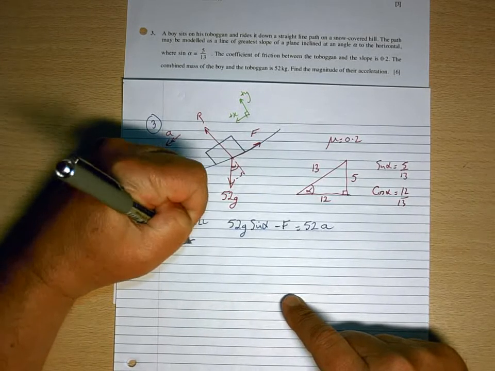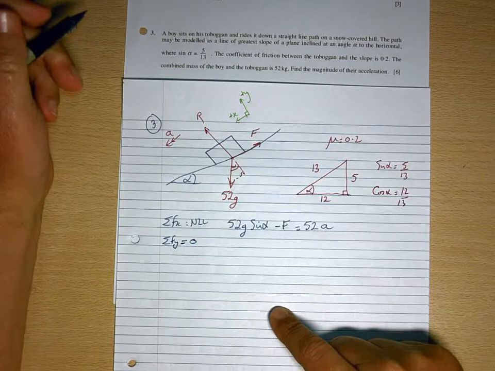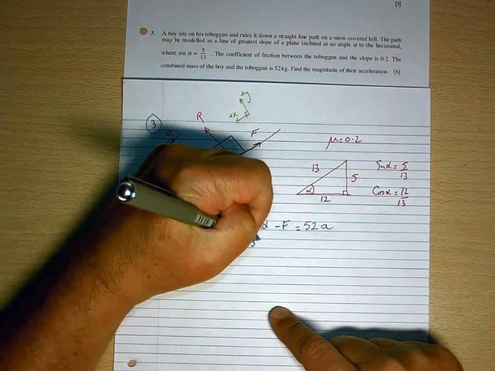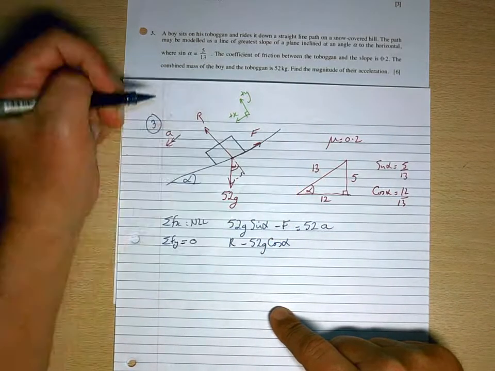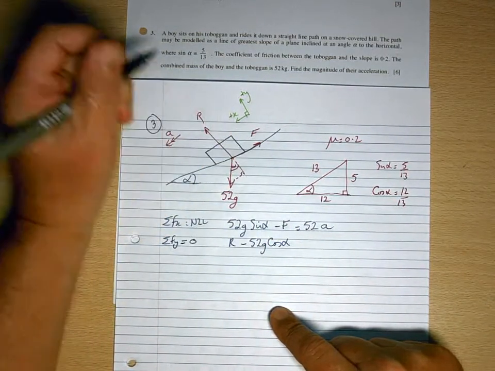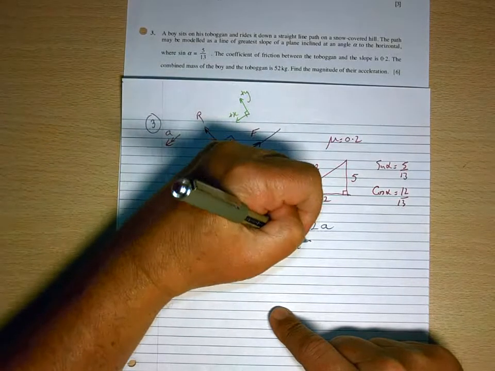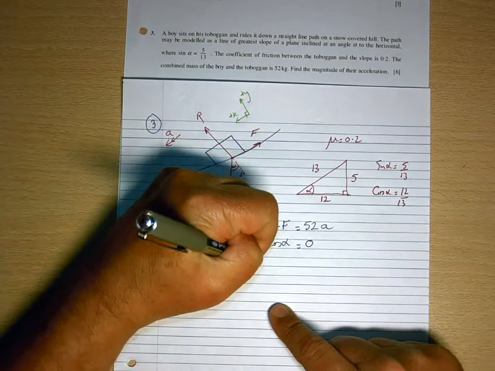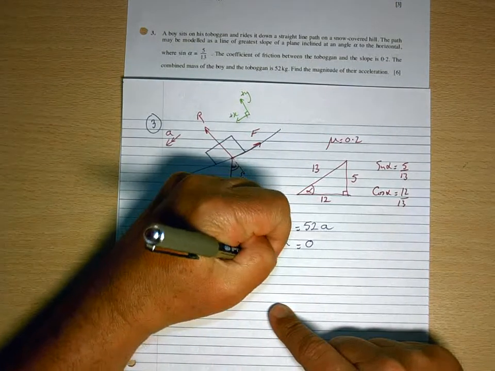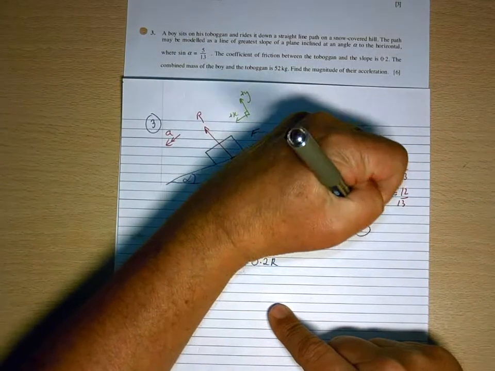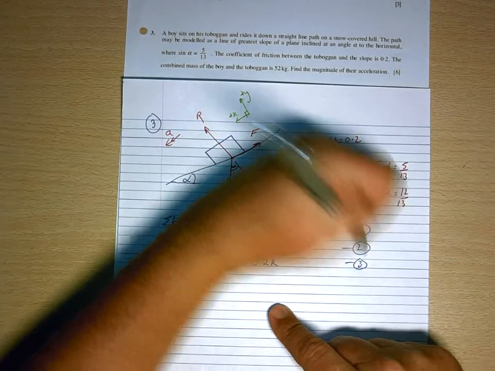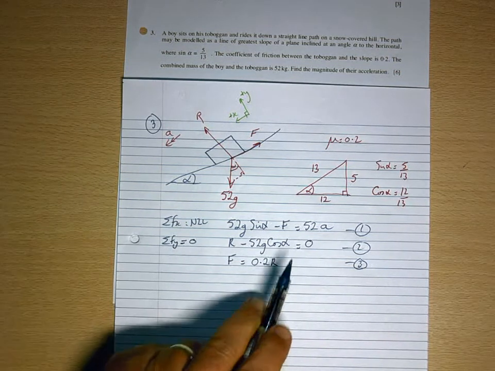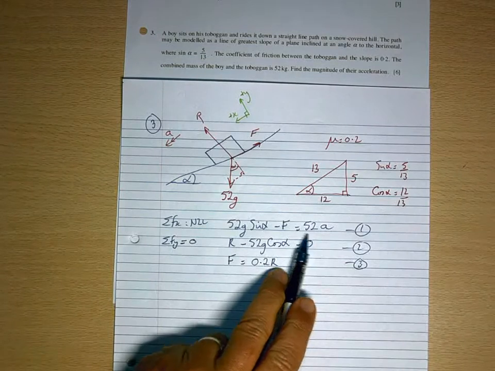In the y plane, the sum of the y forces equals 0. It's in equilibrium. So we have R minus 52g cos alpha, adjacent to the angle, equals 0. And we know that F equals mu R, which is 0.2 R. Equation 1, equation 2, equation 3. We want to find a, so we need to end up in equation 1.